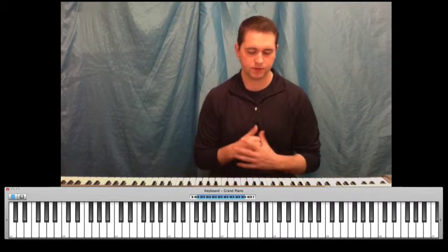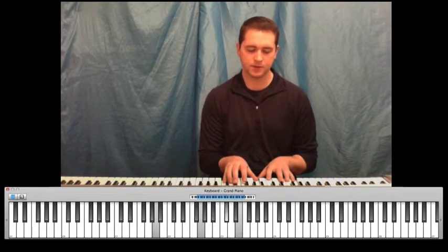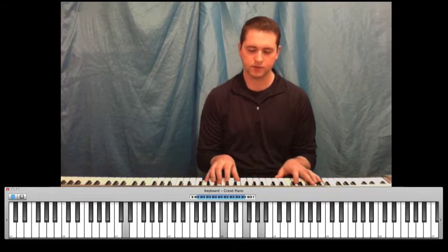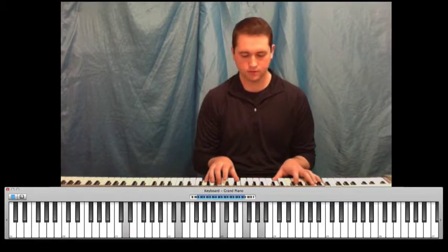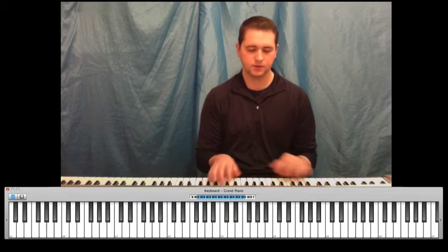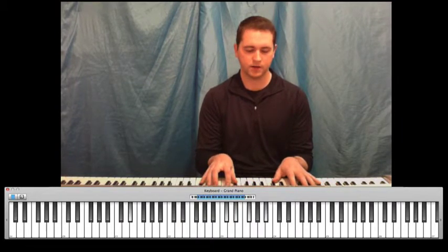Another real common way we get to the 2 is by going from the 1 to the dominant 7th to the minor 2. Okay, so it'll be 1, A7, D minor. Okay, D flat, B flat 7, E flat minor 7.